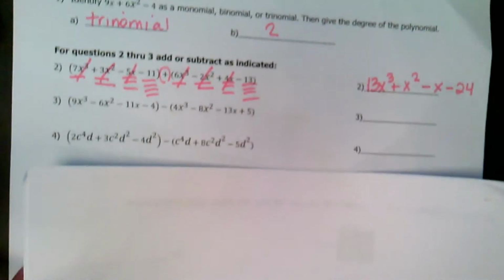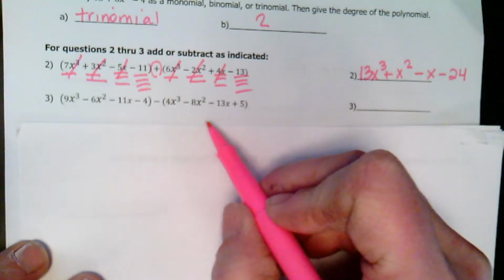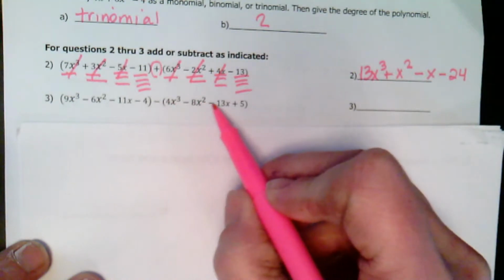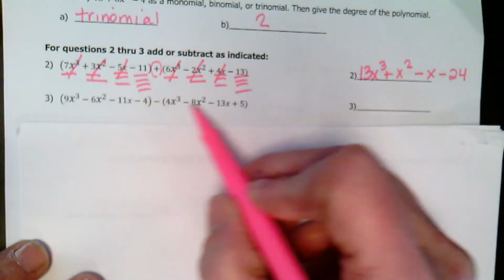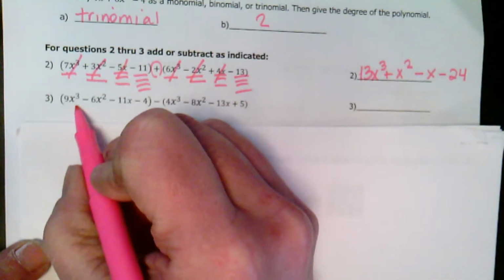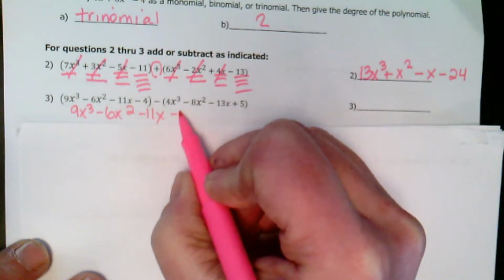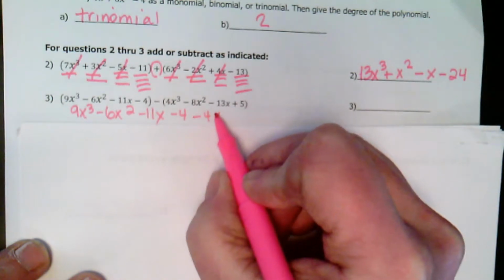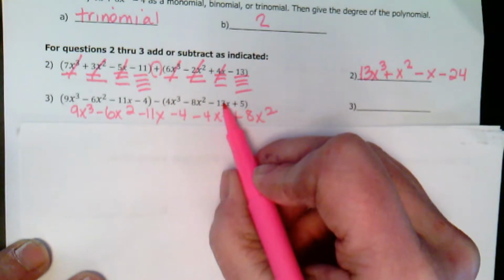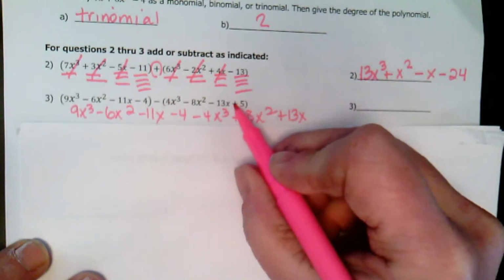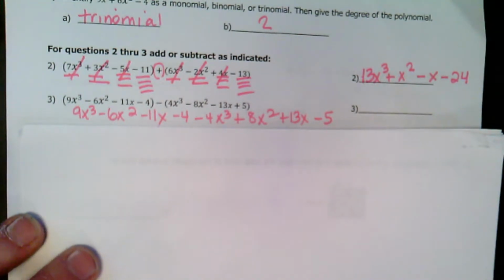Alright, number 3. Here we're subtracting, so when there's a subtraction outside of a parenthesis, that means all the signs on the inside are going to get that negative, and basically what that means is it changes all the signs to the opposite. So I go ahead and rewrite it with the opposite signs. This was positive, now it's negative. This was negative, now it's positive. This is negative, so now it's positive. This was positive, so now it's negative. And then we can combine just like we did on number 2.